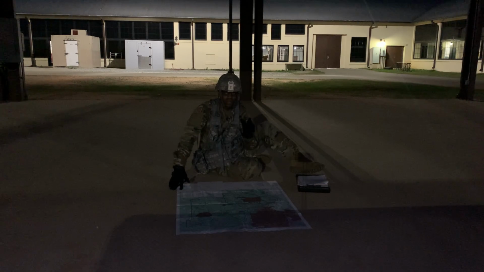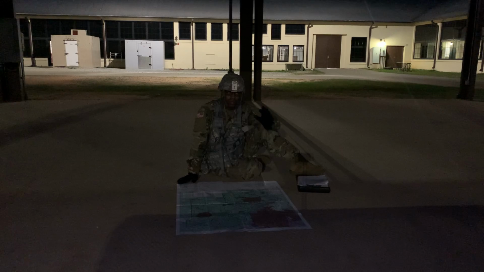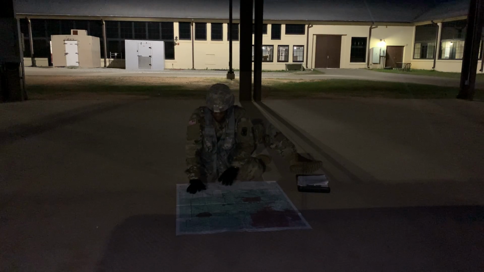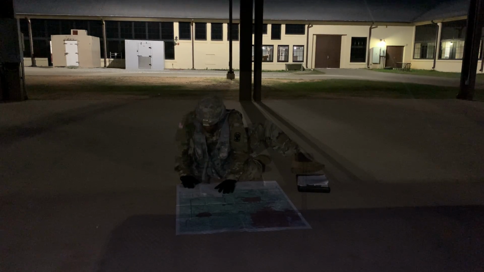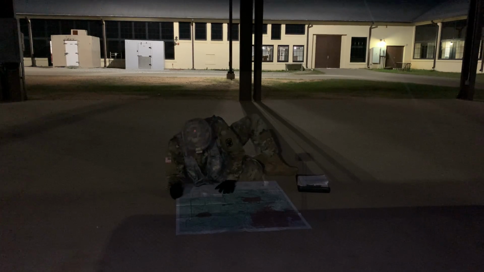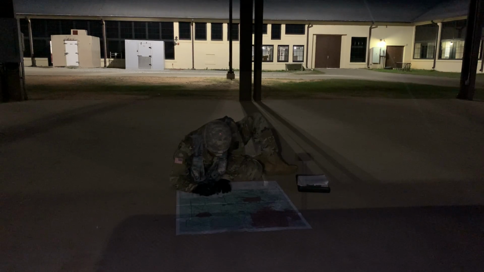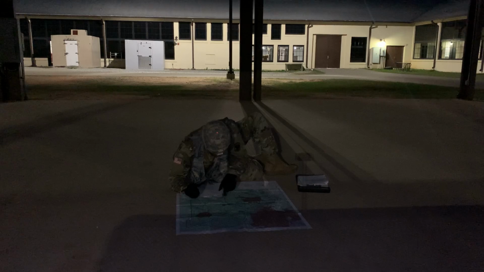As soon as we identify this, we have to make sure that we have all the grid coordinates that we need. Now, to show an example, I'm going to get a road.